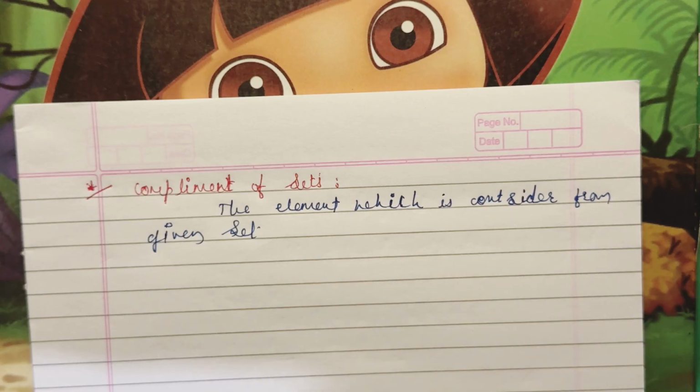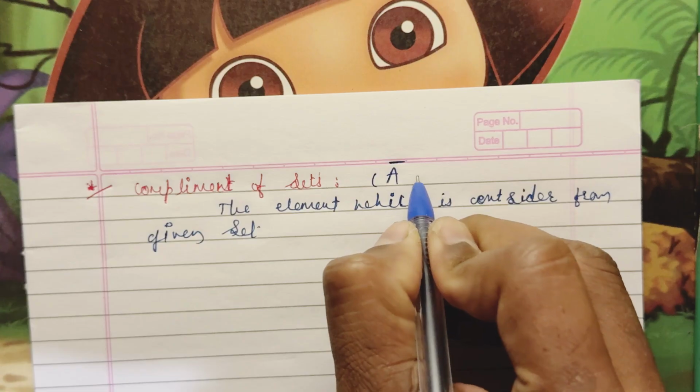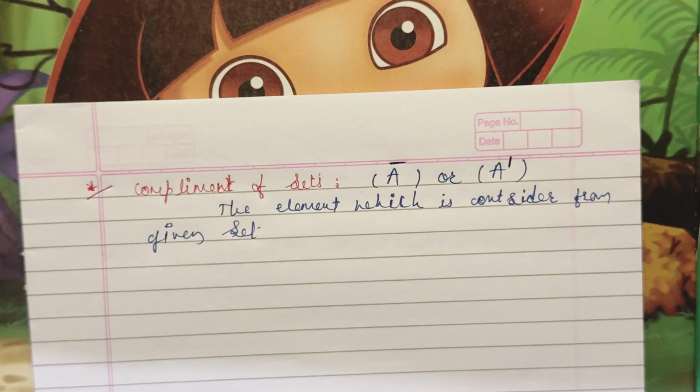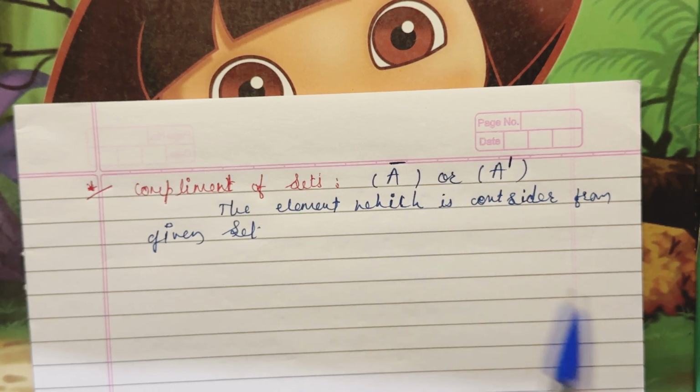If we consider set A and its complement, we write A complement like this way, or A prime like this way. This is the way we denote the complement of the set. The elements from outside of the given set form the complement of the set.